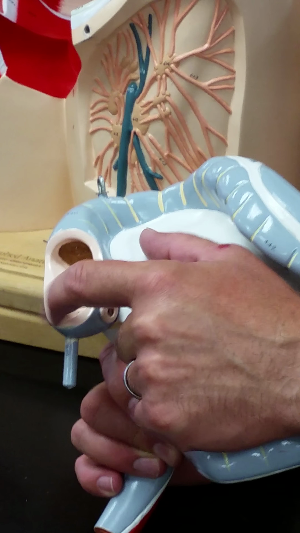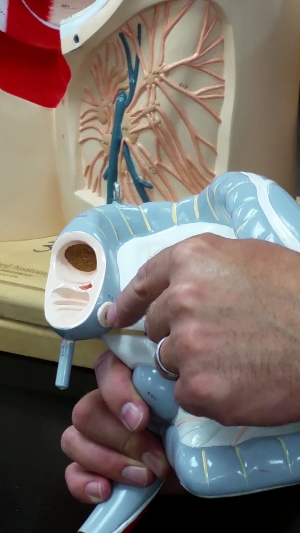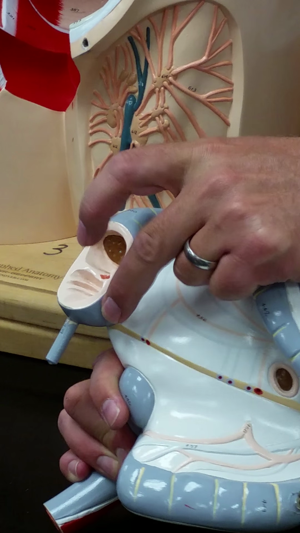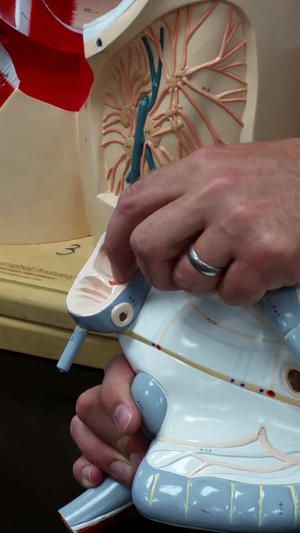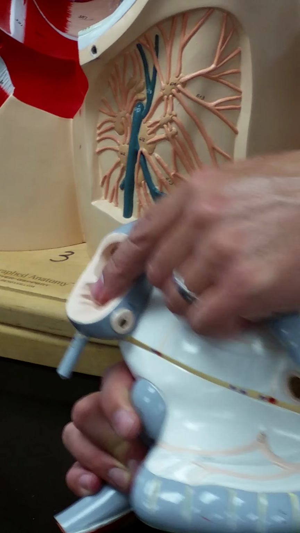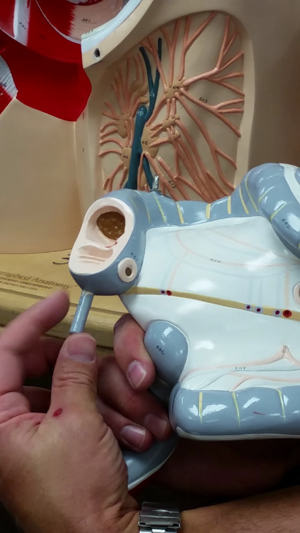This part is called the cecum. Cecum means blind pouch. This part here is where our ileum and our cecum join. So our ileocecal junction or ileocecal valve. This worm-like structure, this is our vermiform appendix.